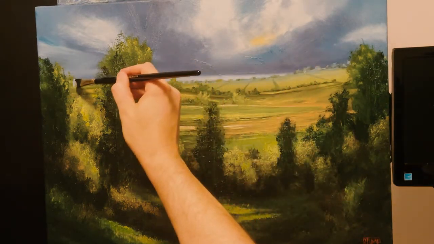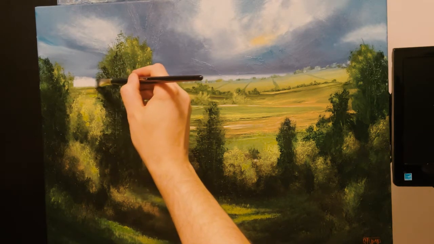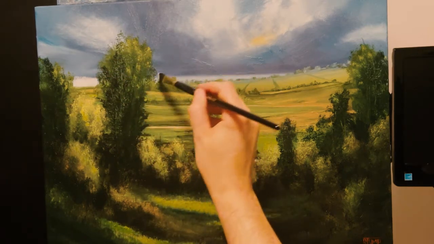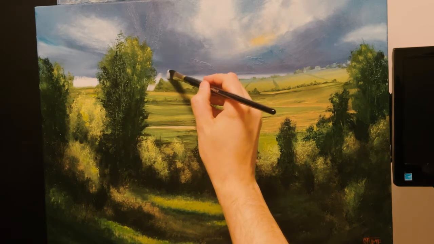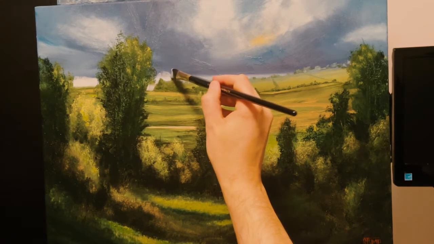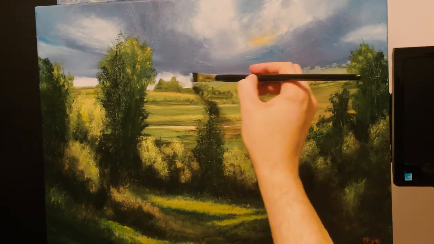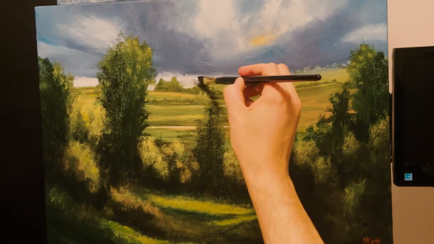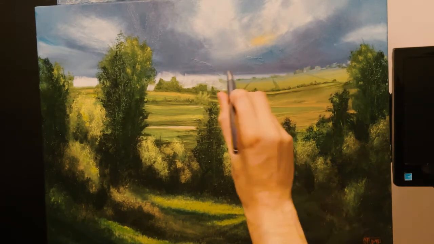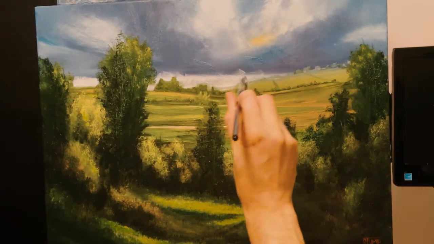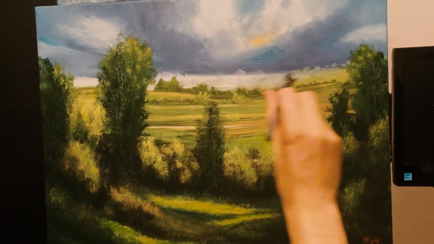So I'm just going to come in here, and I'm just going to be putting some paint where I want to push back. It looks like I'm putting it on pretty thick right now, and I'm not, because again, this stuff is just going to get wiped off, or the majority is going to get wiped off and blended in.